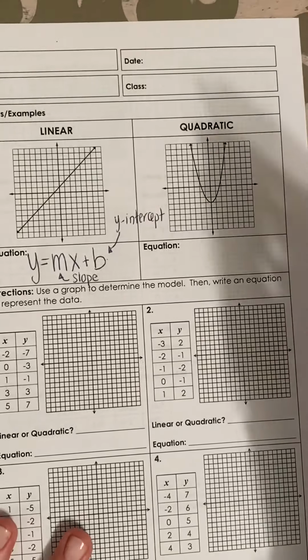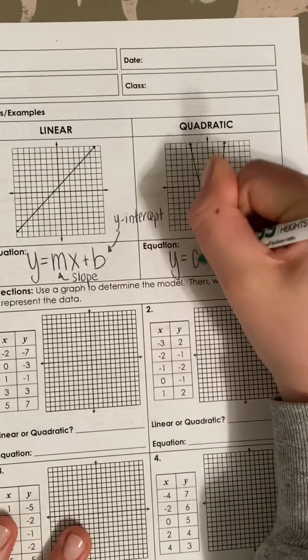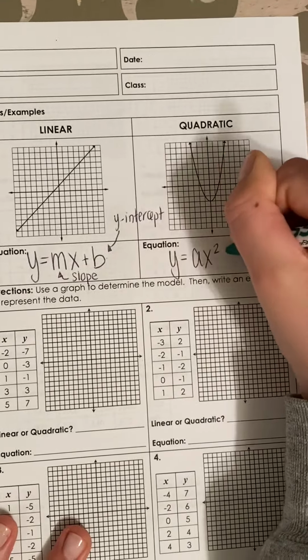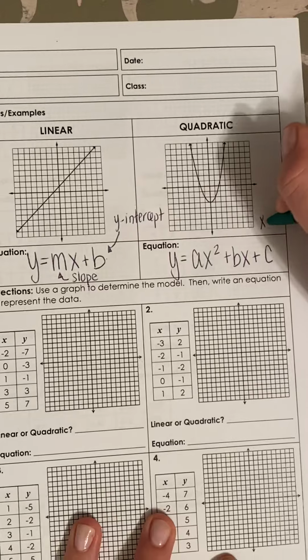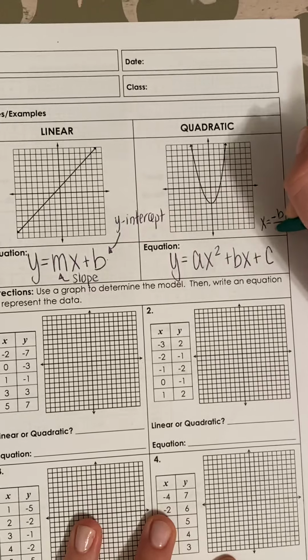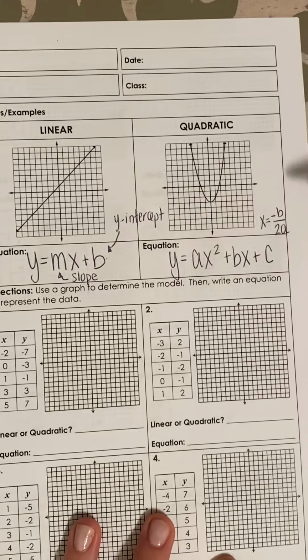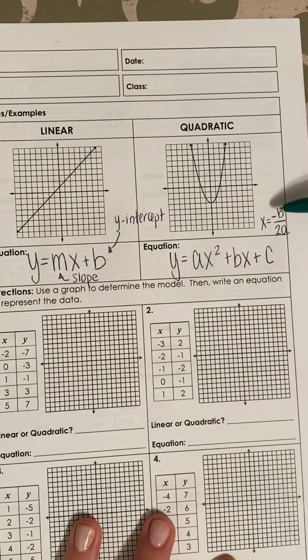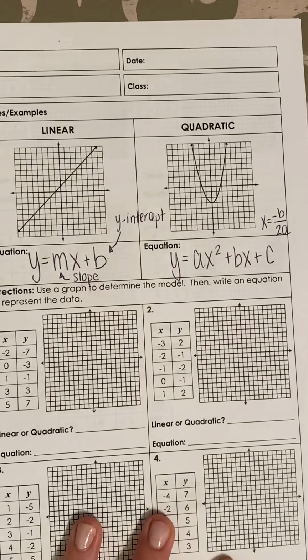Quadratic equations come in the format y is equal to ax squared plus bx plus c. When we are graphing them, we could also find the axis of symmetry using the equation x is equal to negative b all over 2a. And once we know the axis of symmetry, we use that to help us find the vertex.